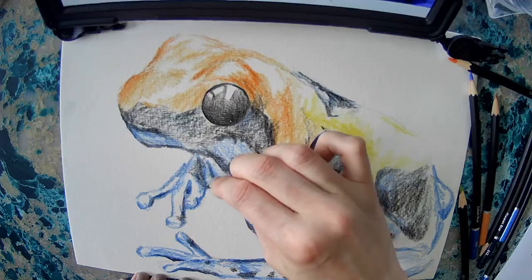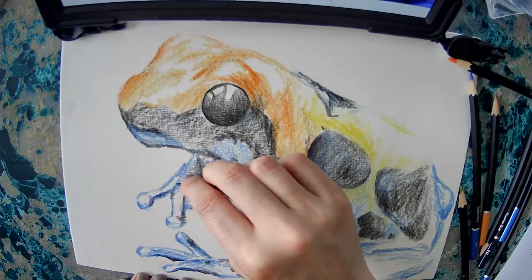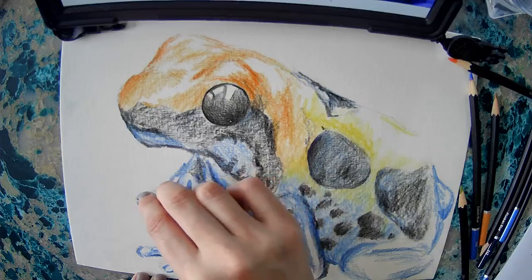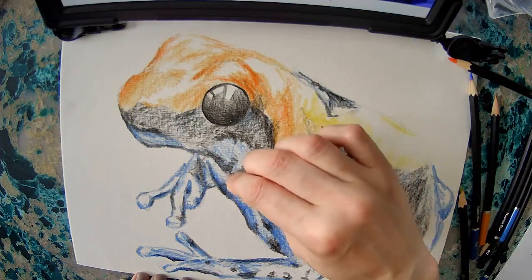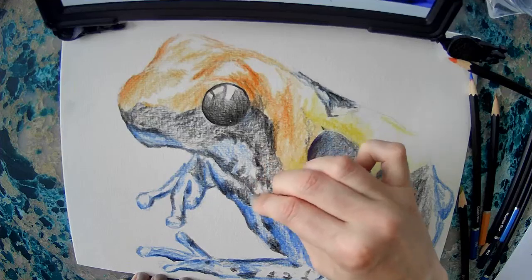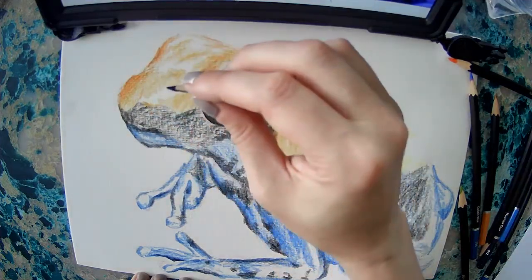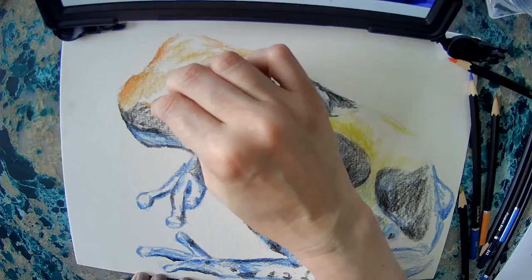Done. Someone's finished as well. Michael's finished too. I am not anywhere near finished. Where's me, isn't it? Everyone's waiting for me. And that little nostril in there as well.